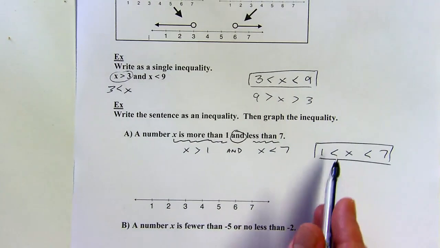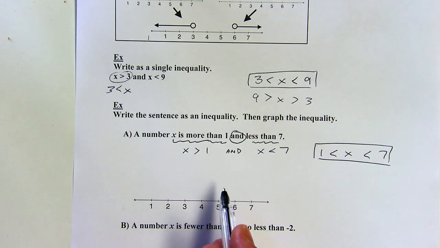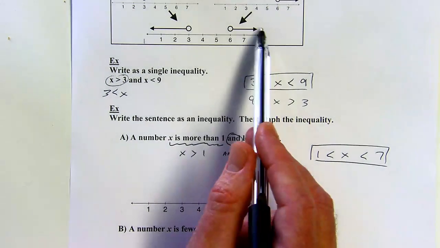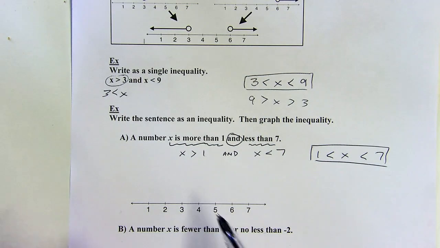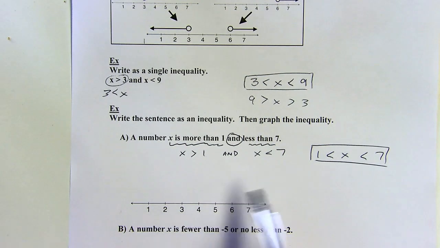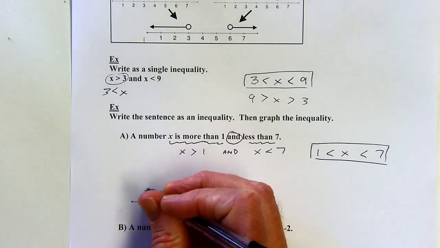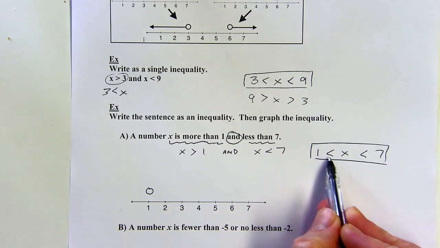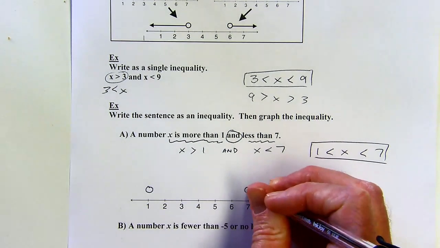So then let's graph this. I like to graph above the number line with my points floating above the number line, kind of like up here. Some people do it right on the number line. I find then it's hard to tell if the dots are open or closed. So above the 1, I'm going to put an open dot because that's not an included point. My inequality symbol isn't included there. Same thing with the 7, okay?